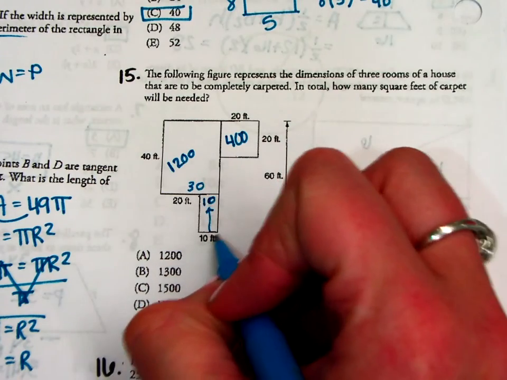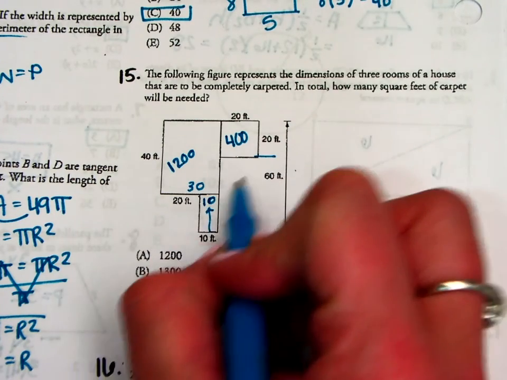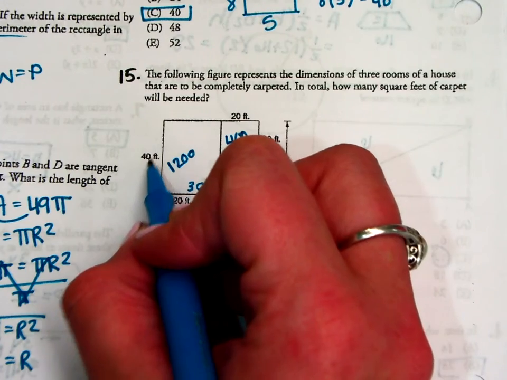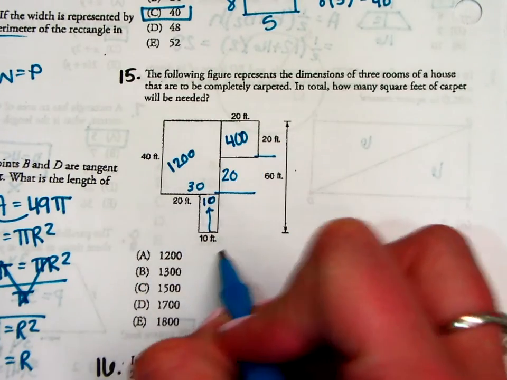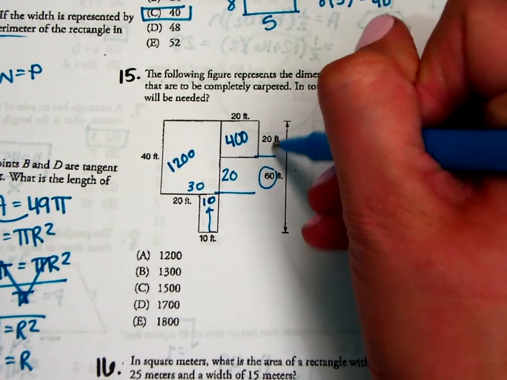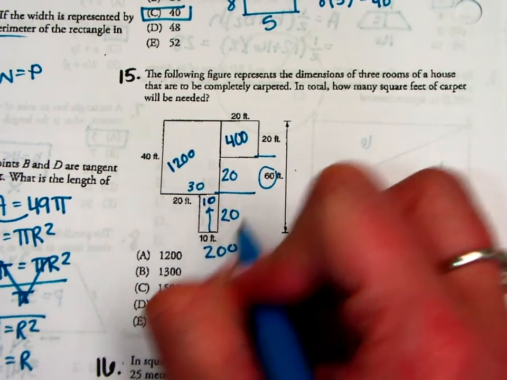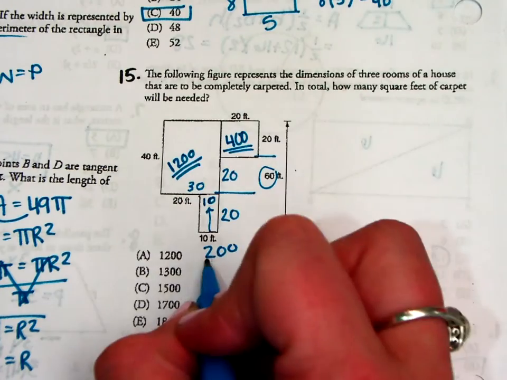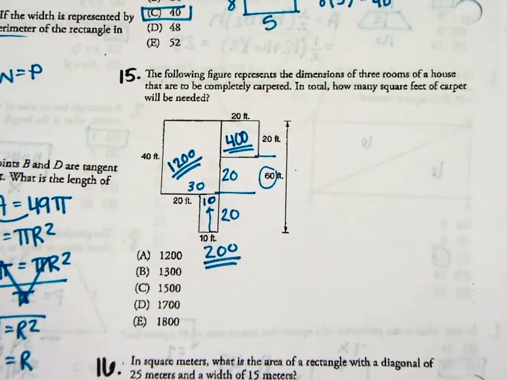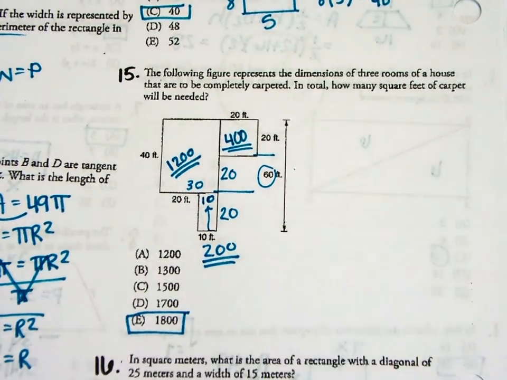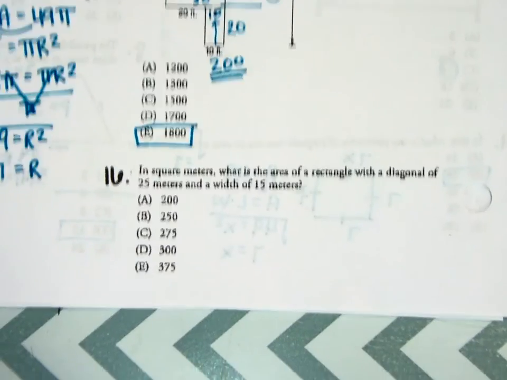Down here, I know that this is 20, but I also know that this whole thing is 40. So that makes this length 20. It also has to add up to 60. So 60 minus 40 is 20. So 20 times 10 is 200. So I'll be adding 400, 1,200, and 200 together to get an area of 1,800. Drawing on your picture is your best bet to do these problems quickly as well as correctly. So use your picture.